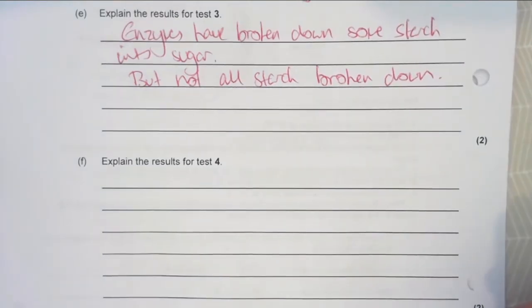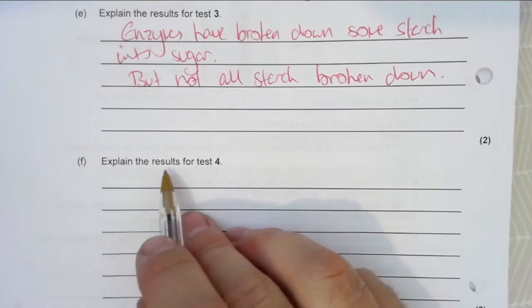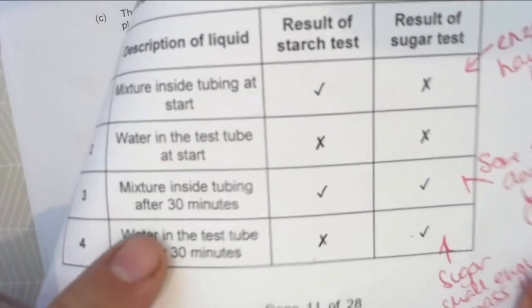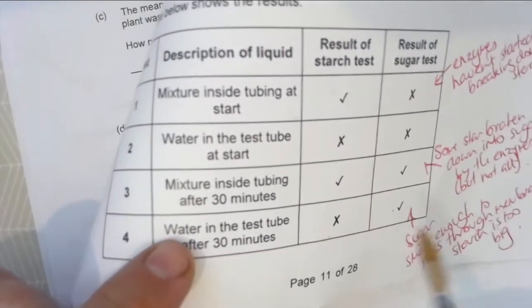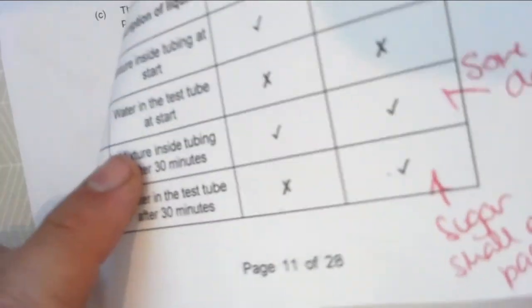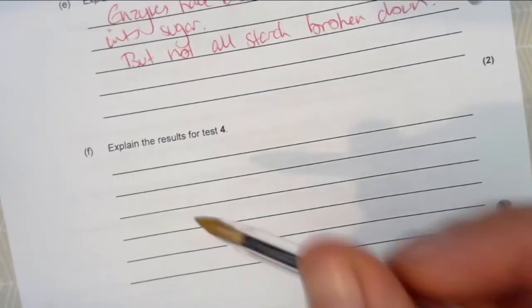And finally, question F, which asks us to explain the results for test 4. Let's have a look at test 4. It's the one where we're looking at the water in the test tube, so that's analogous of the blood, and there is no starch but there is sugar, and we said that's because the sugar molecules are able to pass through the tubing but the starch molecules are too large.